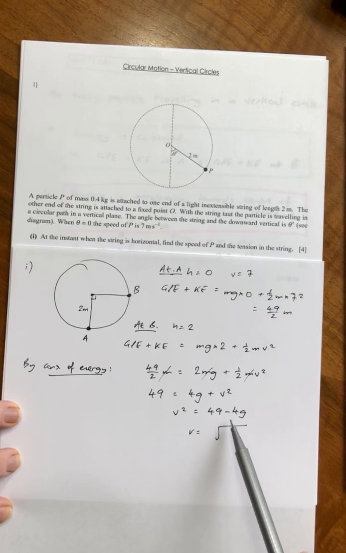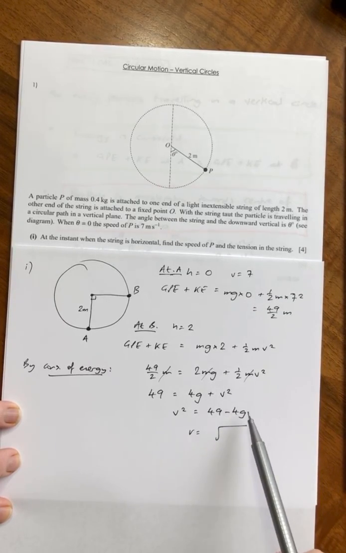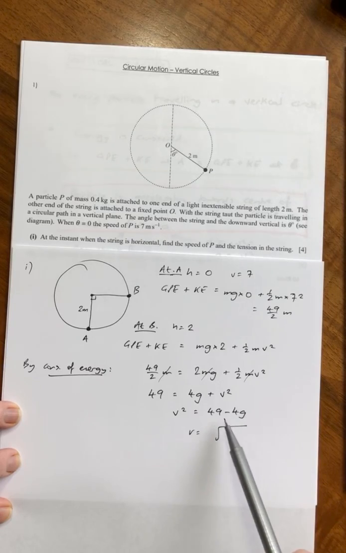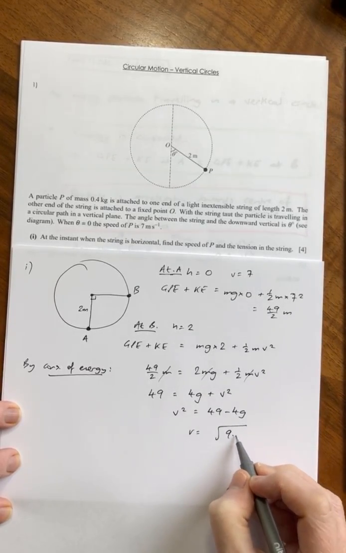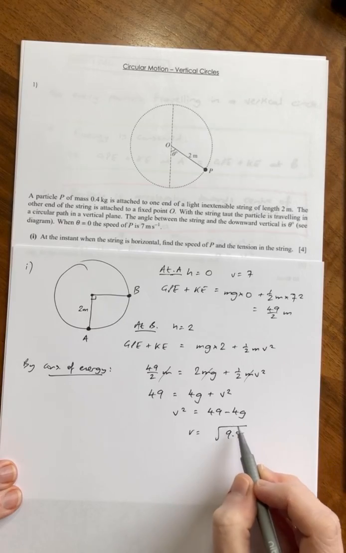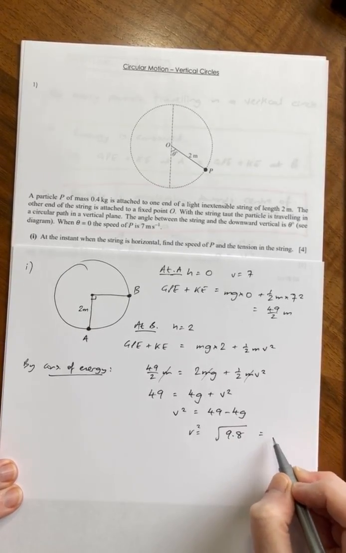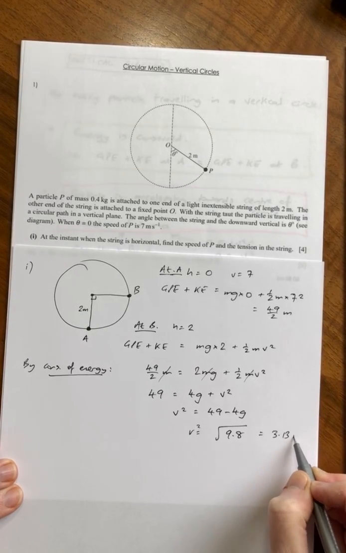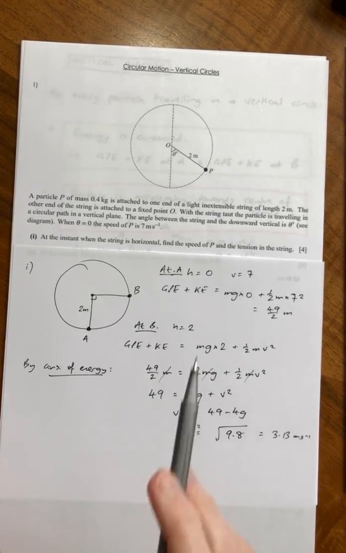I'm sure you've gathered that we've got 9.8 for g. That's a multiple of 4.9, which is 7 squared. So these all very nicely cancel out, and you end up being able to express things in terms of g. So it actually turns out to be v squared being 9.8, so v is the square root of 9.8, which is 3.13 meters per second. So that's the speed.